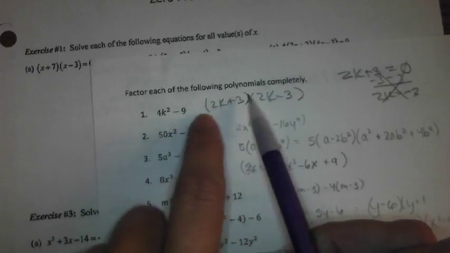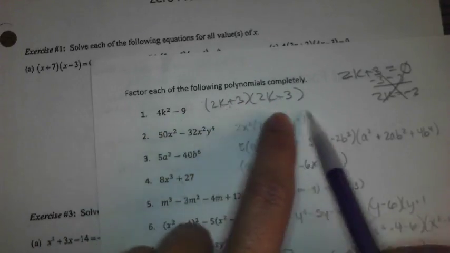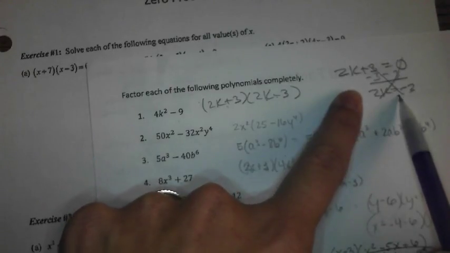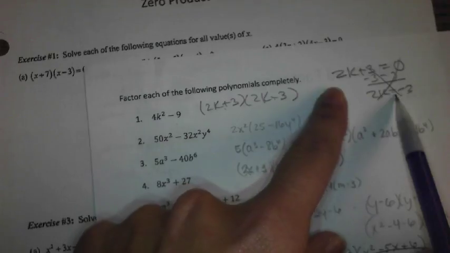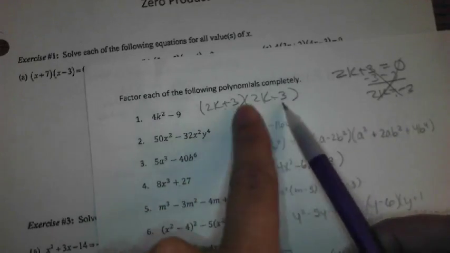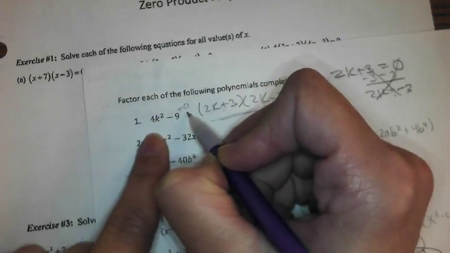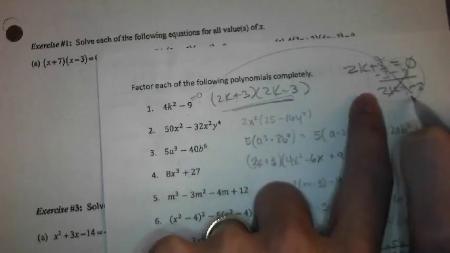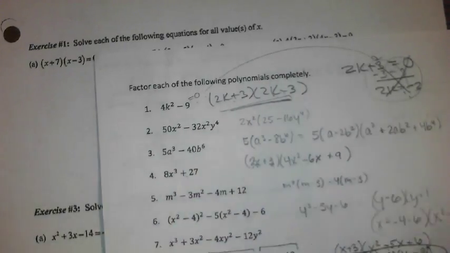If the directions are to factor on an open response, and you do this, which is right, and then you go further and you start teeing it up, we actually have to take off points because you did too much. And it's an indication that you don't understand the difference between factoring an expression, which would end here, versus solving an equation, which would end by teeing it up. Does that make sense? Okay?